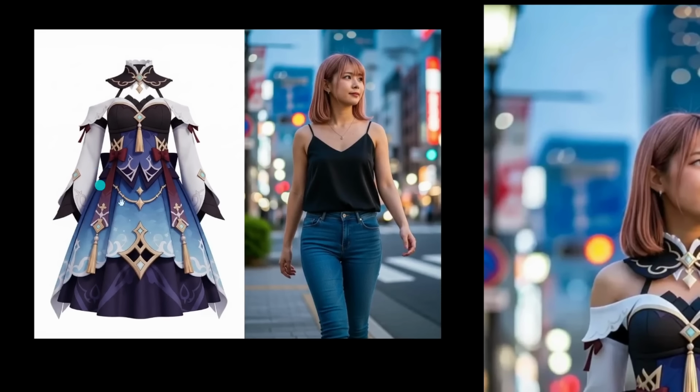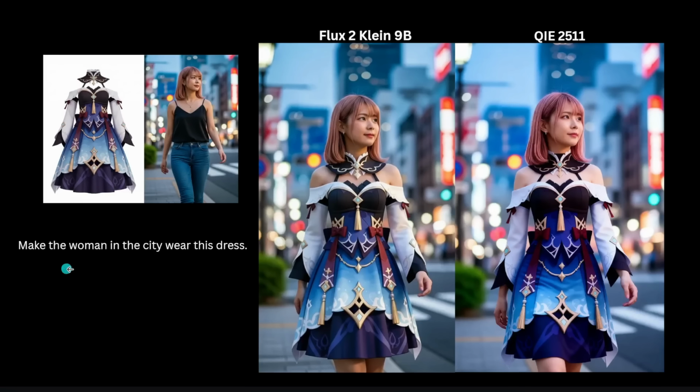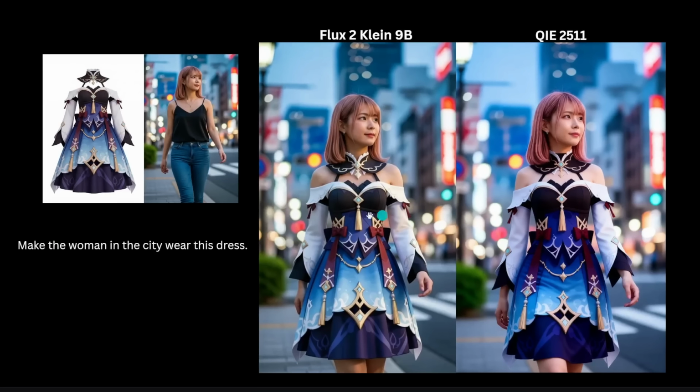So here I uploaded this photo of a really complex dress and then this woman, and for the prompt, I put make the woman in the city wear this dress. And both models were able to generate the dress very accurately, even though this is a very complex design. However, I would have to give my preference to FLUX2 Klein. You can see the colors are actually the same as the original photo. Whereas for Qwen Image Edit, it seems to add a slight blue tinge, so you can see the pink of her hair isn't the same shade of pink as the original photo. So in terms of actually preserving the original colors and consistency, FLUX2 seems to do a bit better.